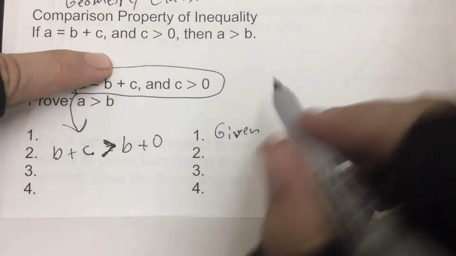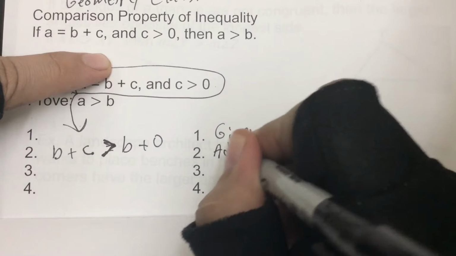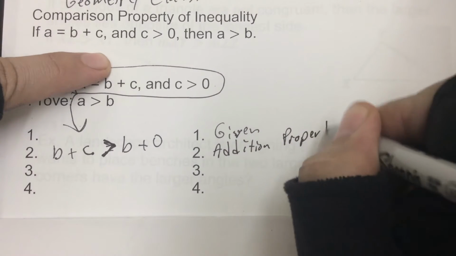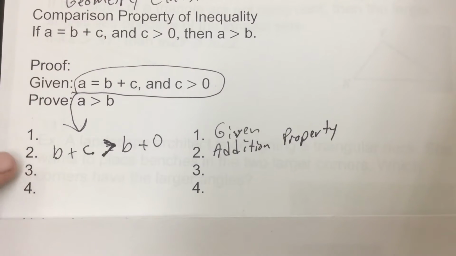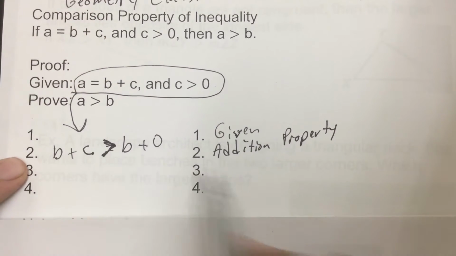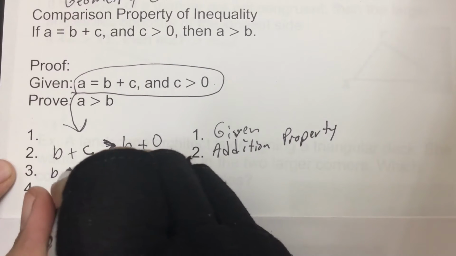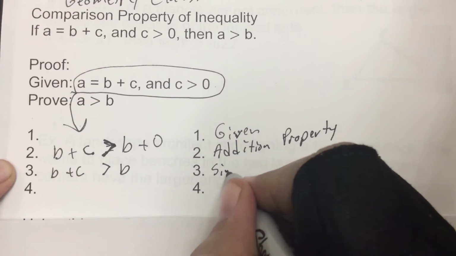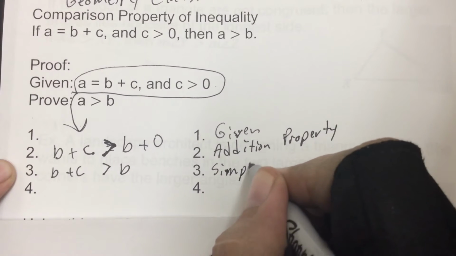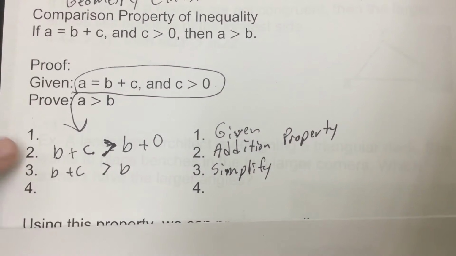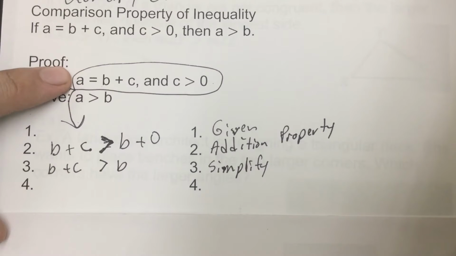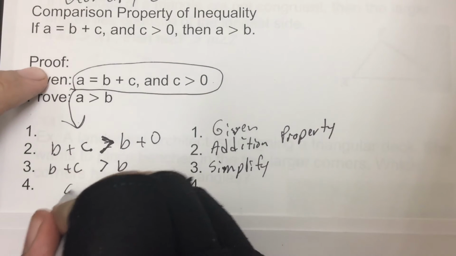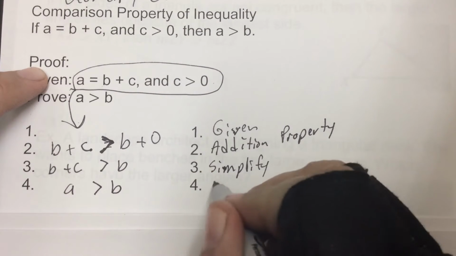Now, we know, and this is going to be just the addition property. Now, anything added to 0 is just going to be itself, so we could say that B plus C has to be bigger than B. And all we did there was just simplify. Well, we also know that A is equal to B plus C, so if we have B plus C, we could sub that out and put A in by substitution.